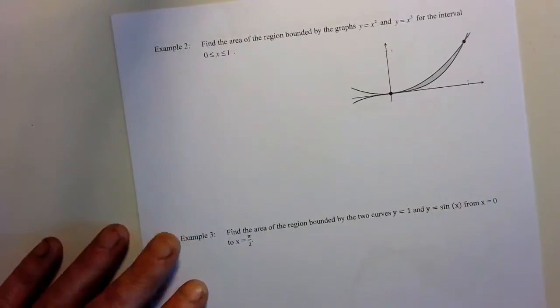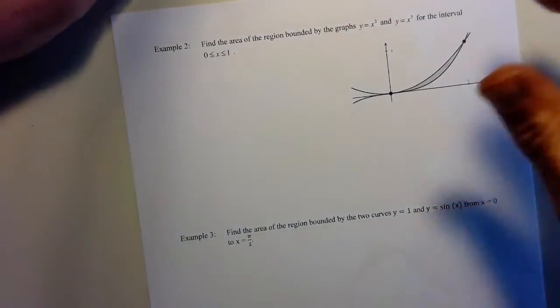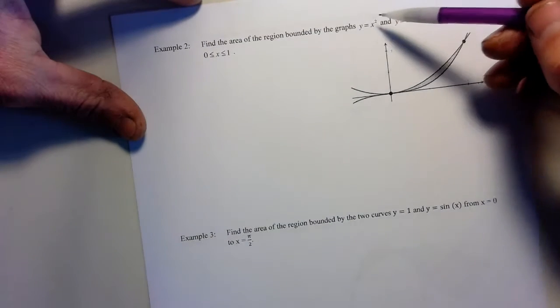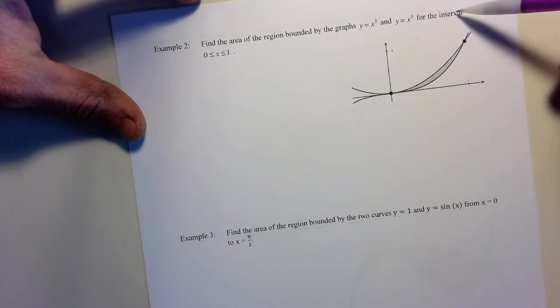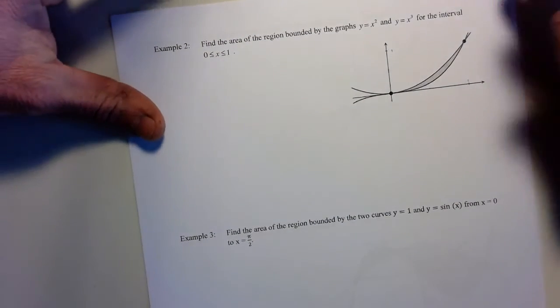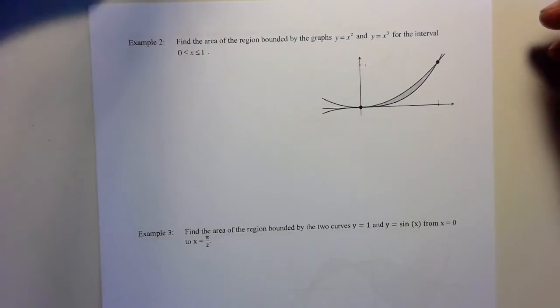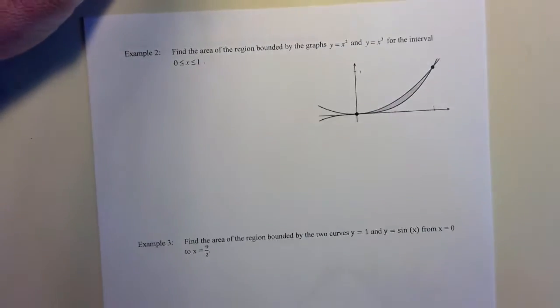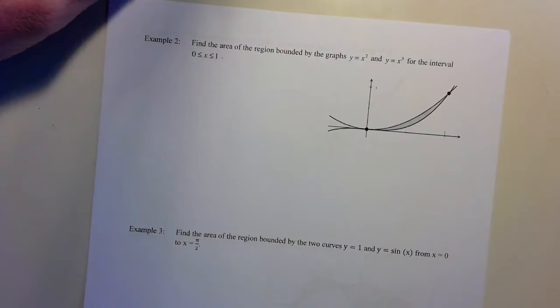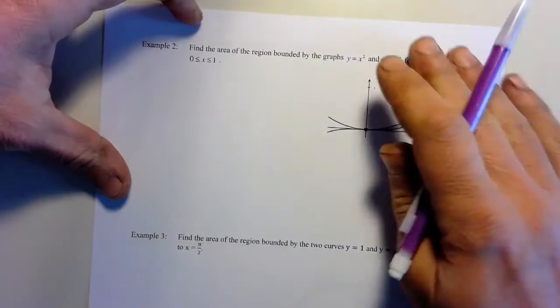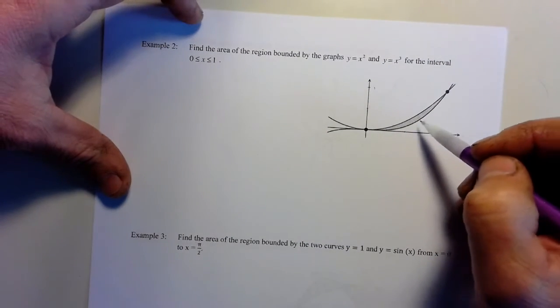Okay, so let's look at example 2 here. Find the area of the region bounded by the graphs y equals x squared and y equals x cubed for the interval 0 to 1. And you can see that just like the homework, there's going to be some that give you the graph, so you don't have to know every single graph. Okay, so that's nice. We just have to figure out which one's larger and which one's smaller here.